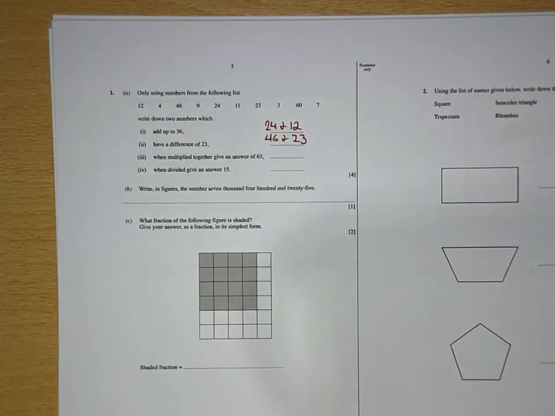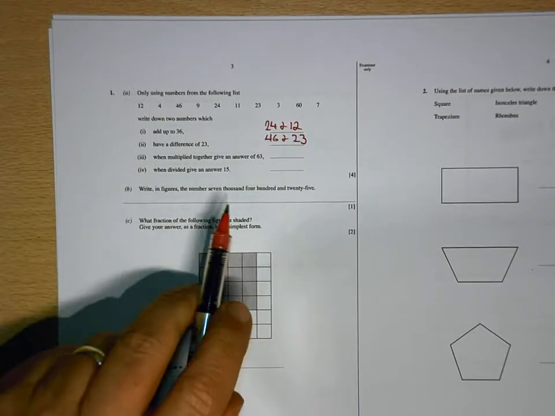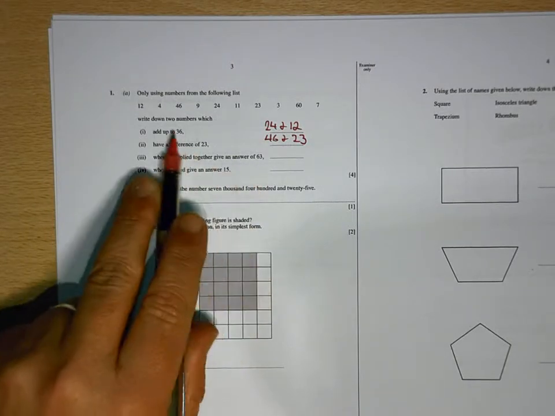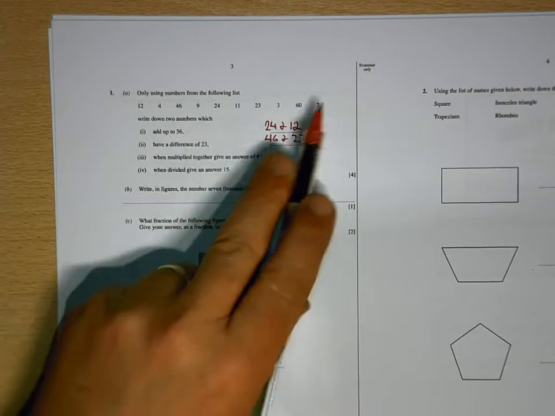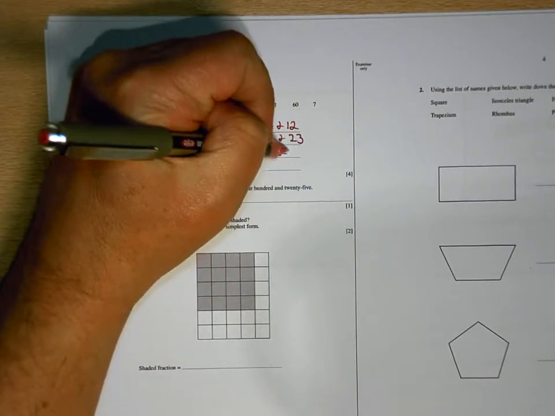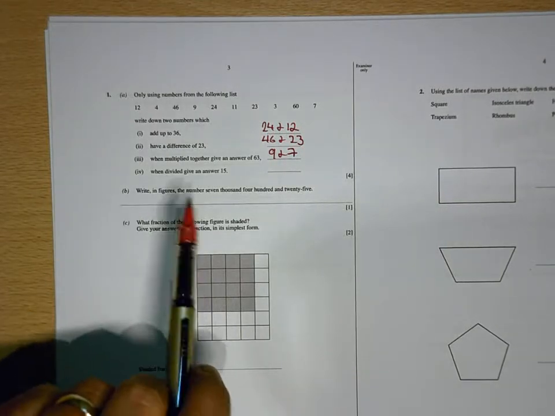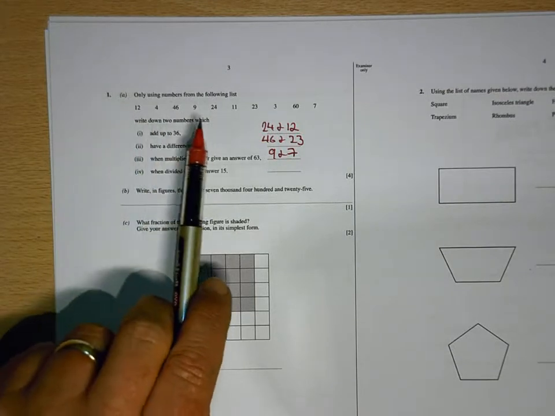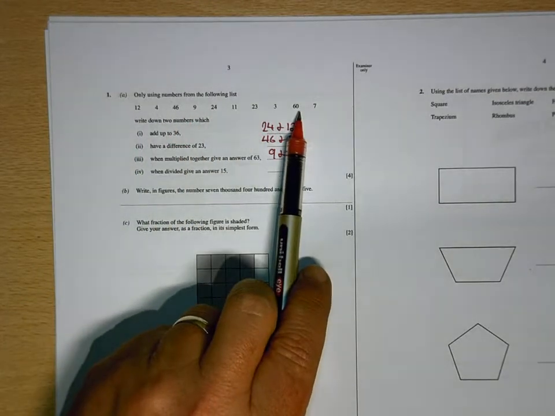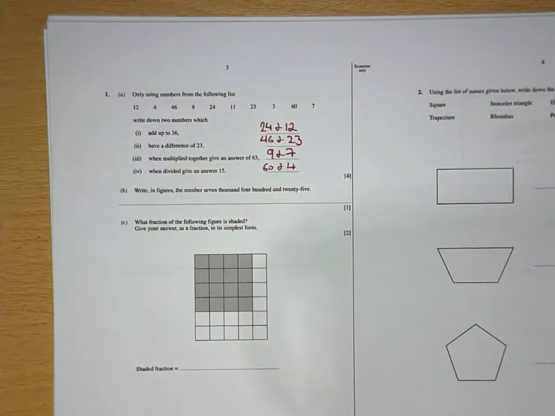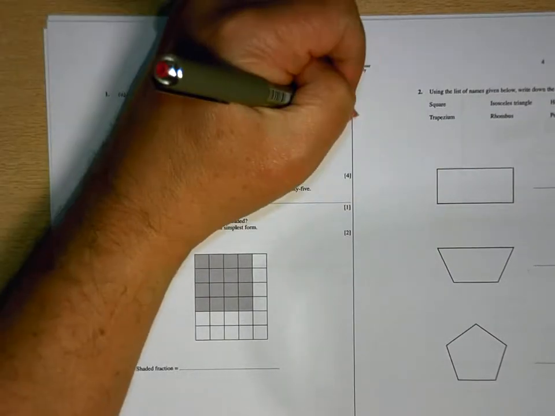Two numbers that multiply together to give an answer of 63, so you need to know your times tables. I know 9 7s are 63. 9 6s are 54. And two numbers that when you divide them give an answer of 15. It needs to end in a 5 or a 0, so it's going to be 60 divided by 4. You're going to get 1 mark for each of those that are right.